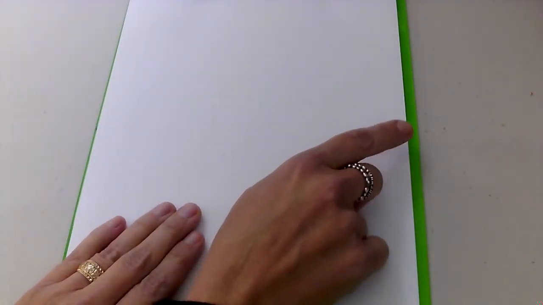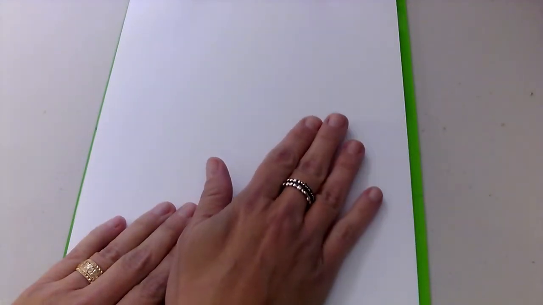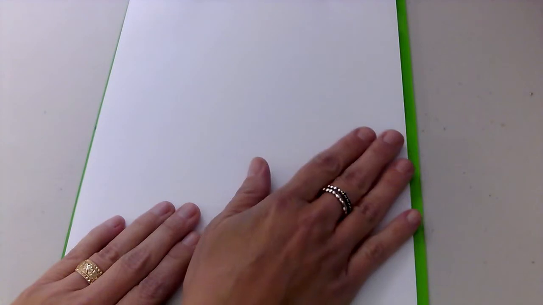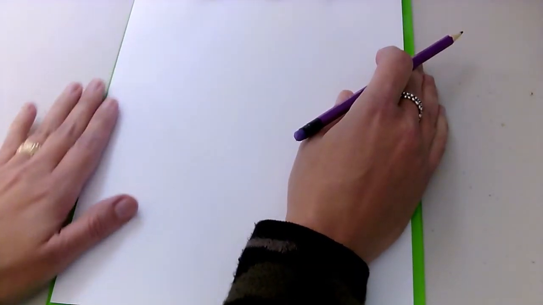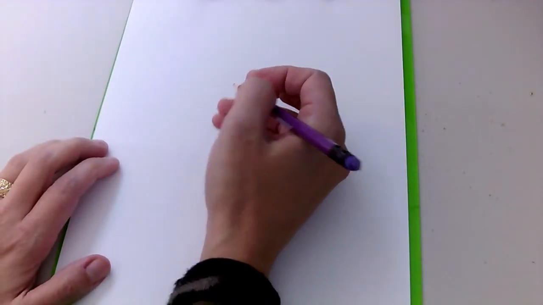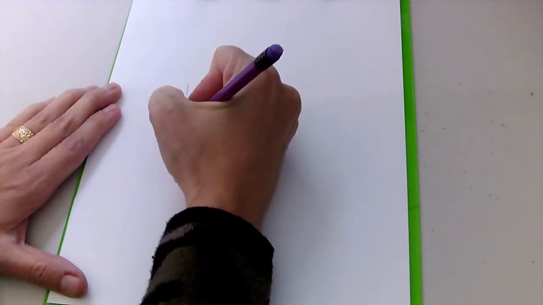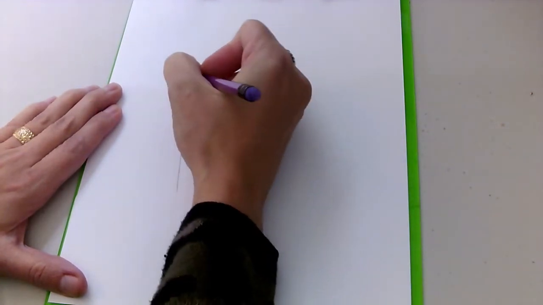You are going to get out your copy paper, put it on a hard surface. I always put mine on a clipboard because my table is a little bumpy. So if you want to put yours on a book or whatever makes a smooth, hard surface for yourself, then you can start with that. You are going to be starting with a rectangle and you're free-handing it. You're not using a ruler.